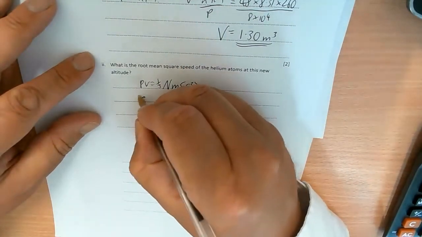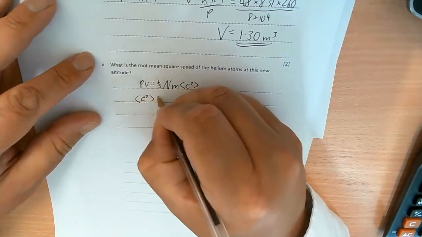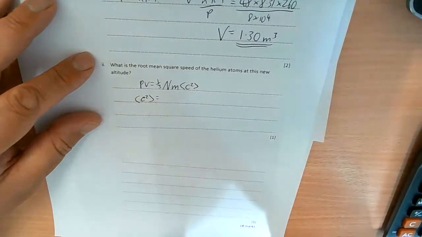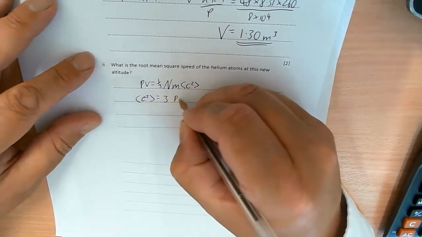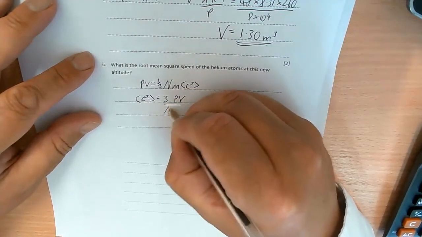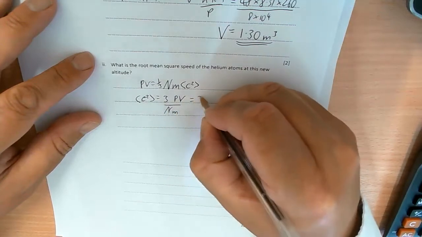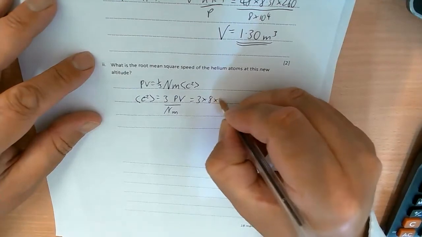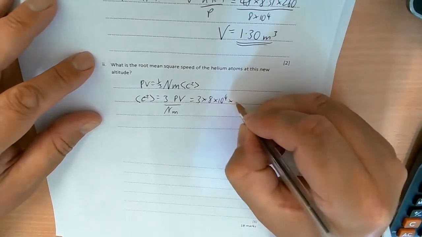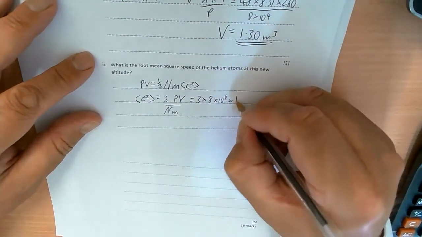So the mean square speed, which is the speed squared and then added together and then divided by the number of particles. So we end up with 3PV over Nm. So it's 3 times the new pressure, which is 8 times 10 to the power of 4, times the volume, which we've now worked out to be 1.30.